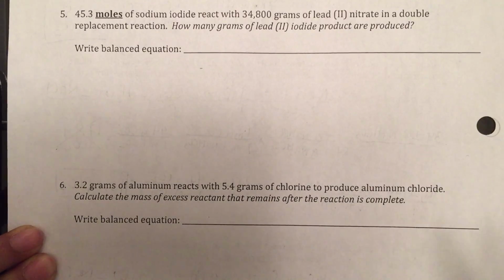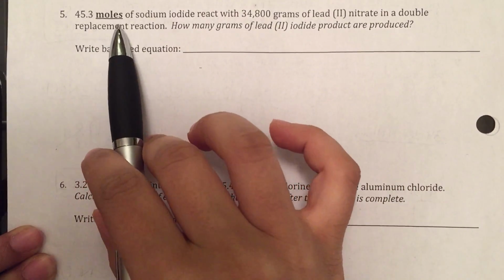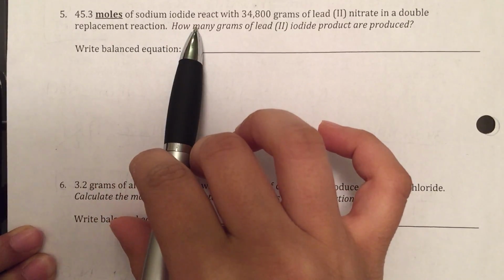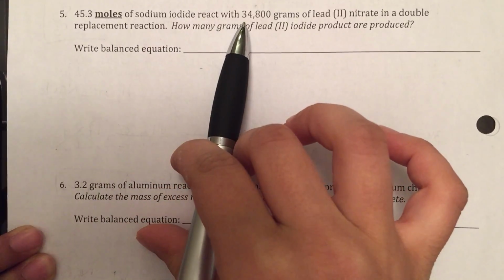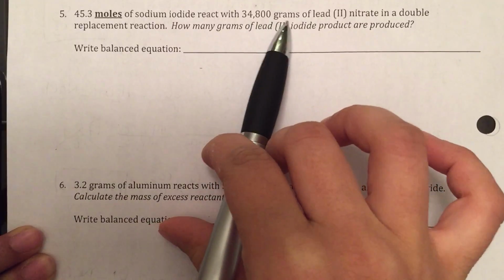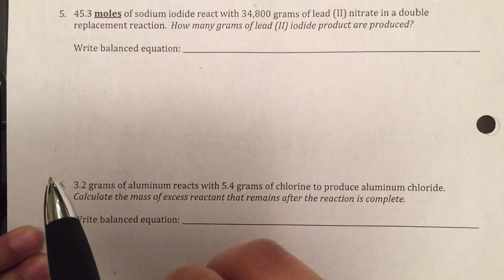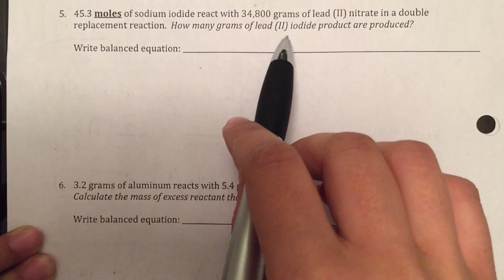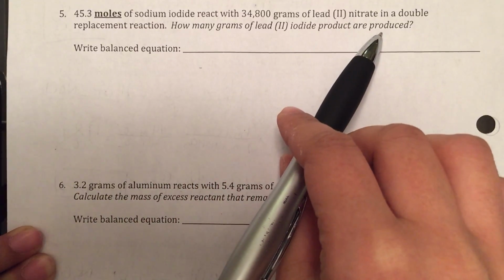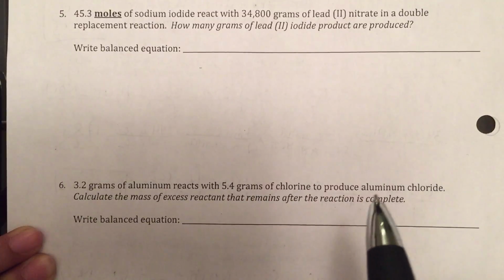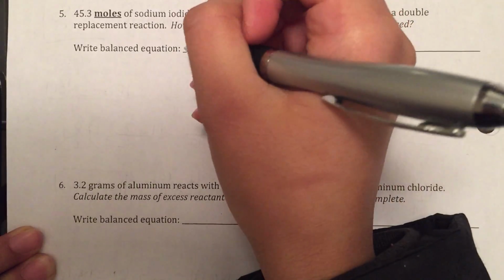Looking at problem number 5, which says you have 45.3 moles of sodium iodide, which reacts with 34,800 grams of lead 2 nitrate in a double replacement reaction. How many grams of lead 2 iodide product are produced? So once again, we're going to start by writing our reaction.